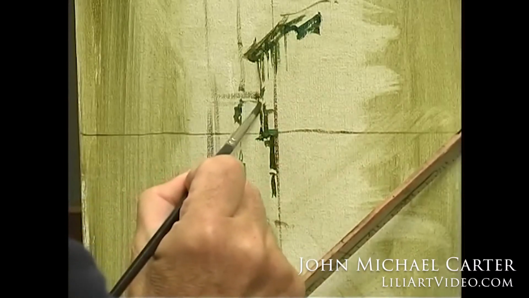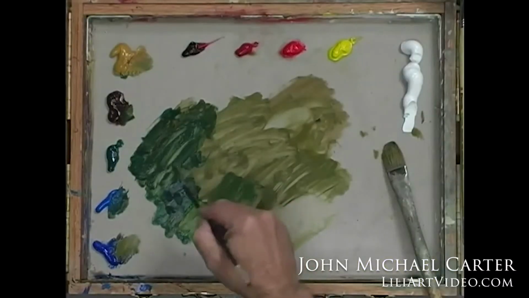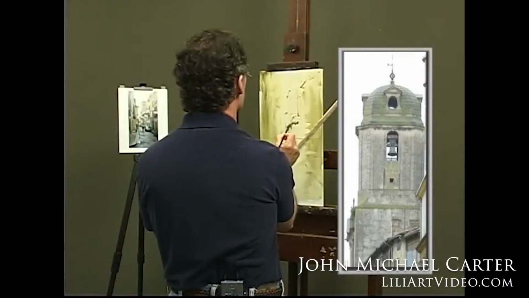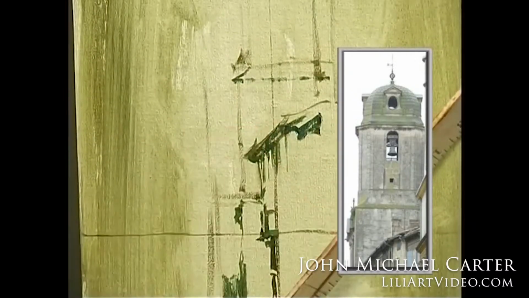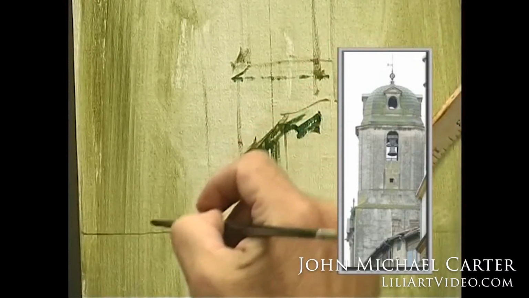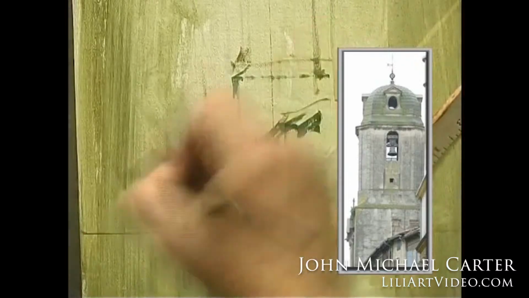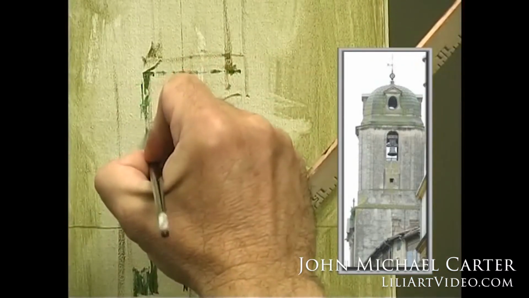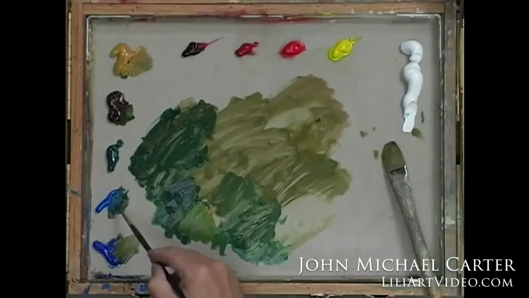And then we have a little horizontal element, some type of architectural detail. Now we have a narrowing of the building at this point as we work up to the bell tower. And a shape that works off over here to this side.